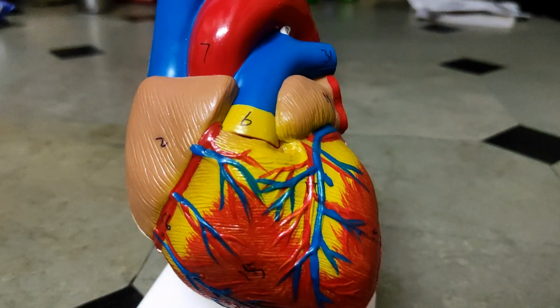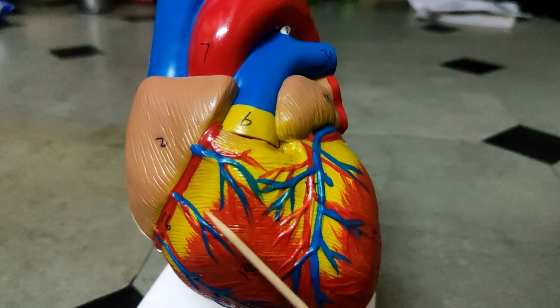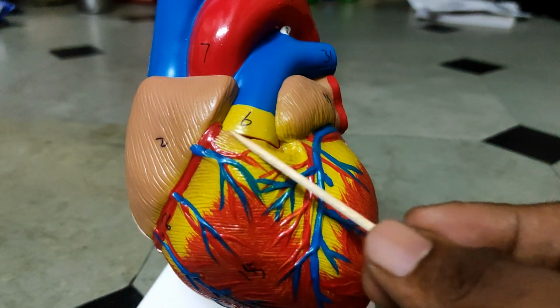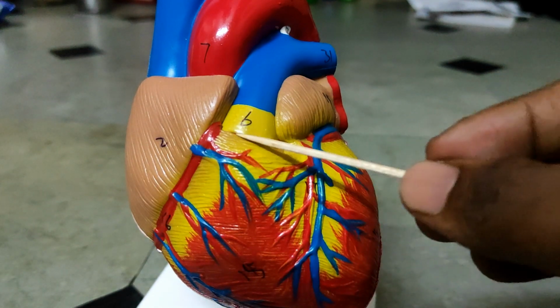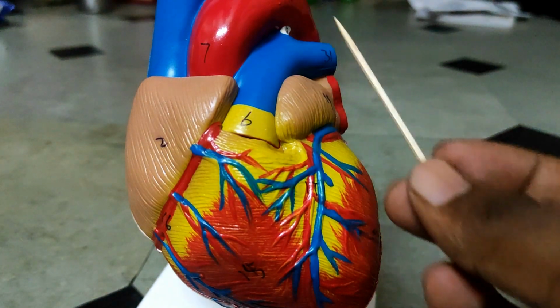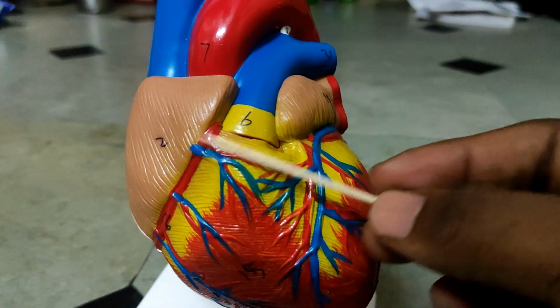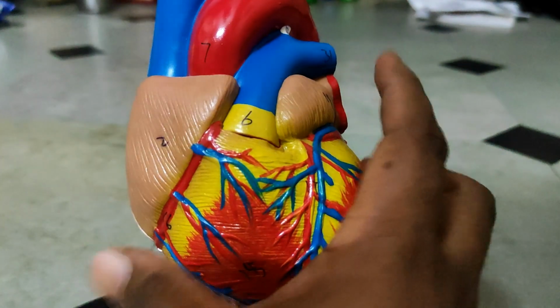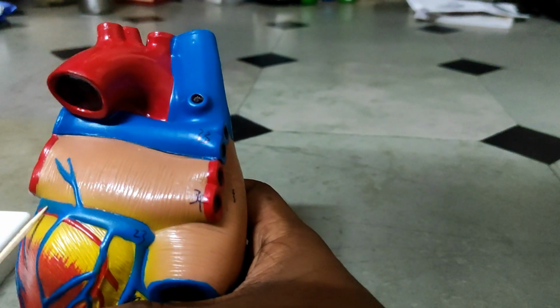Let's see about the grooves and sulci. The atria are separated from the ventricles by a circular atrioventricular groove, which you can see here. It is divided into an anterior and a posterior part, and behind also we can see this sulcus or atrioventricular groove.